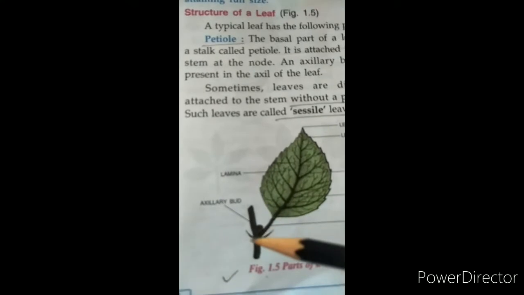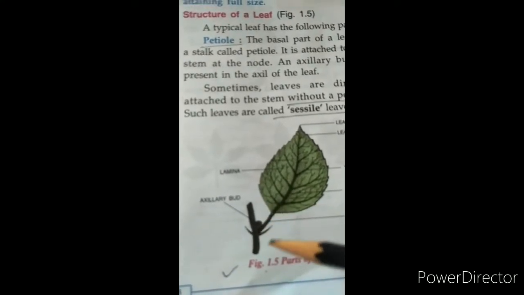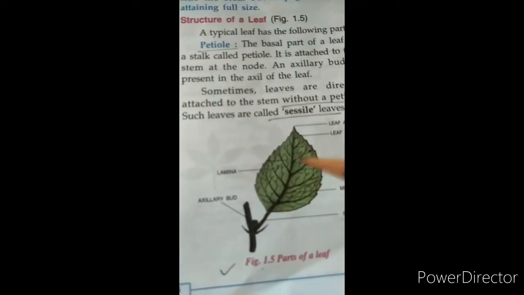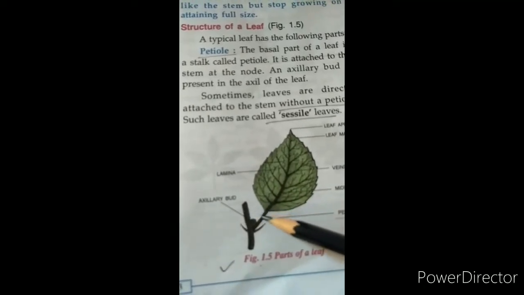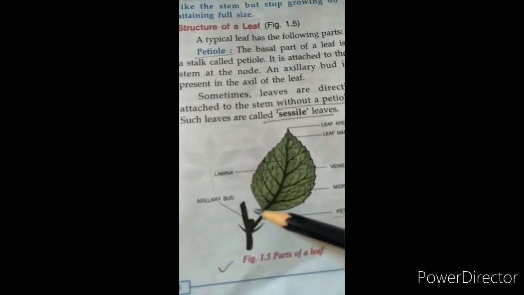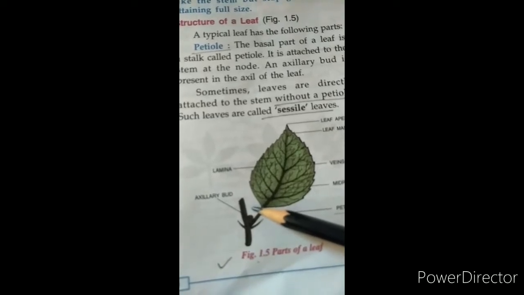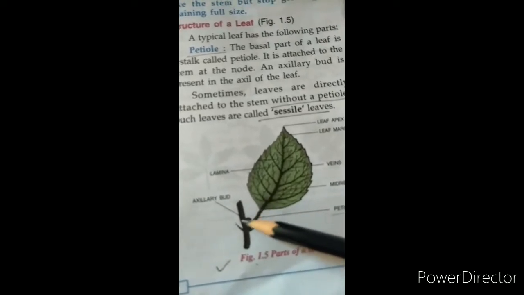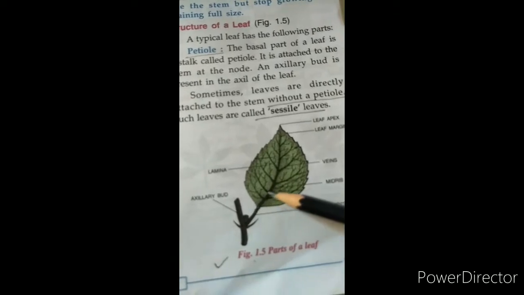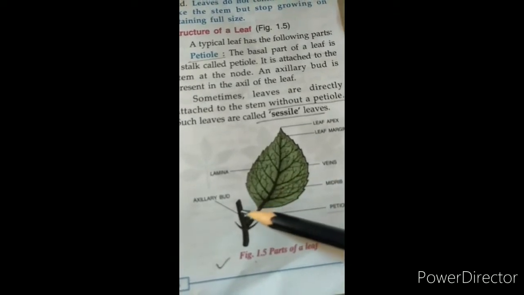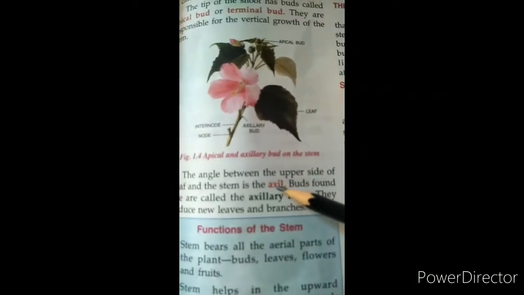This is the stem, this is the leaf, and the angle between the stem and the leaf will be known as the axil. Clear? This is the stem, this is the leaf, and the angle between them is known as the axil.